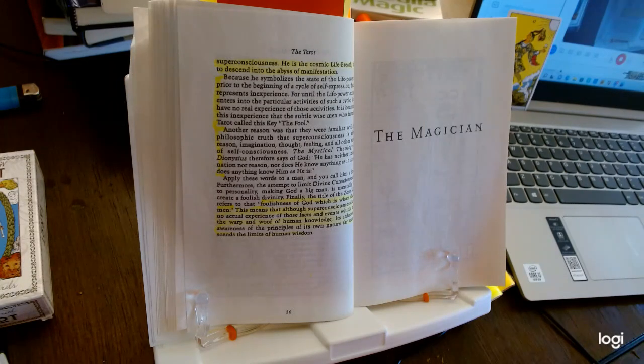This means that although superconsciousness has no actual experience of those facts and events which are the warp and woof of human knowledge, its inherent awareness of the principles of its own nature far transcends the limits of human wisdom.